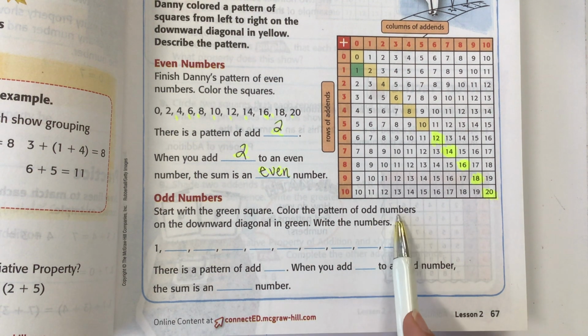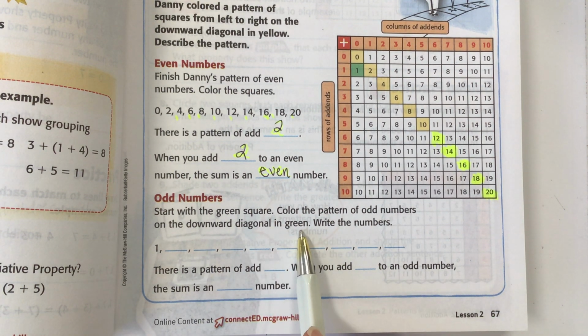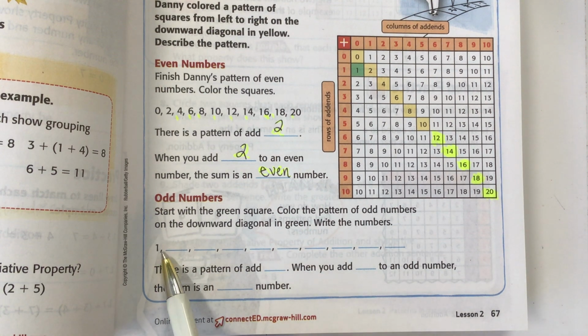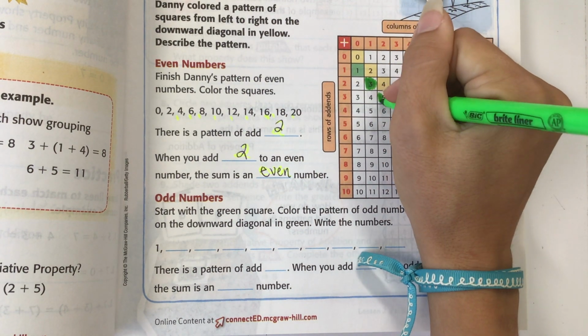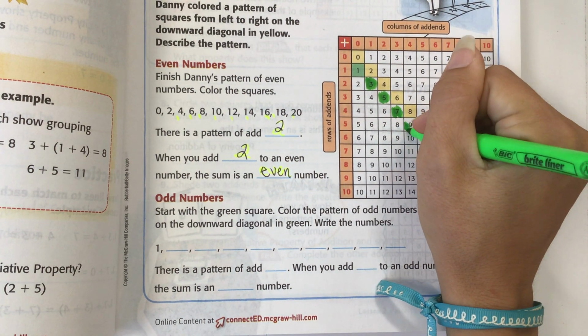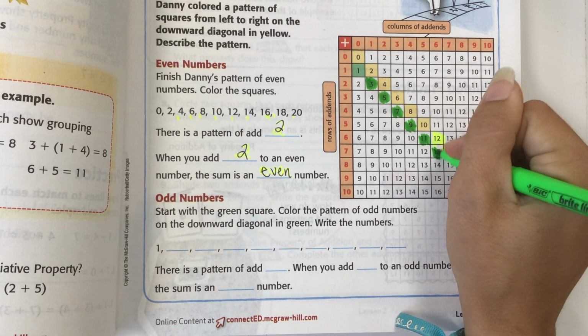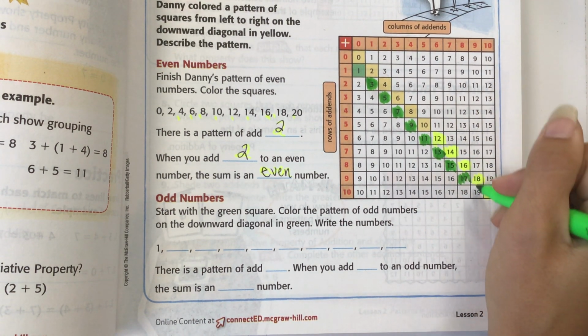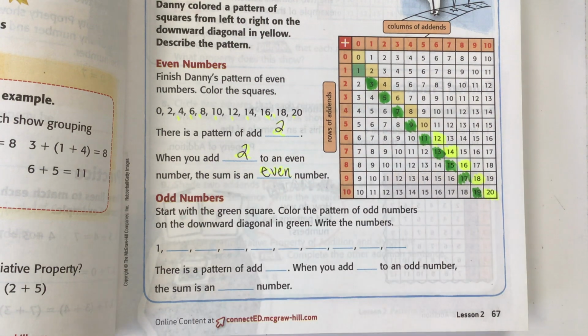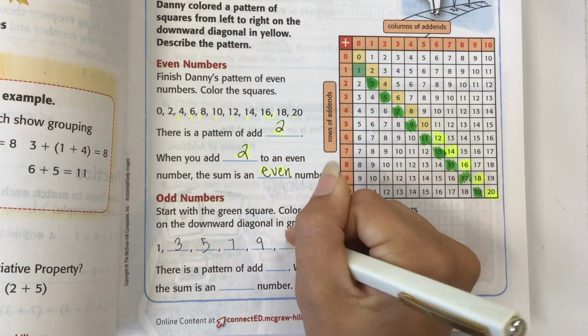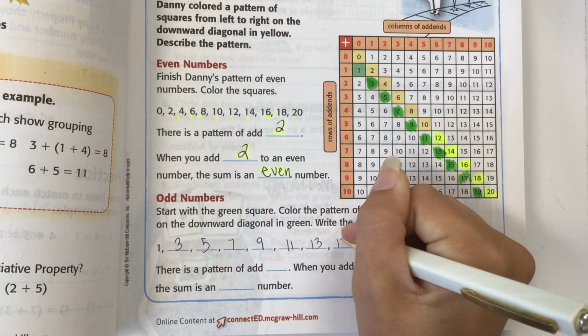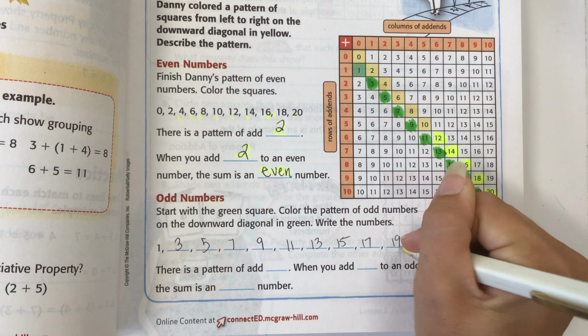Color the pattern of odd numbers on the downward diagonal in green, and then write the numbers. So we're going to start with the number 1, and we're going to color those that are kind of right beside those even numbers. So we go 3, 5, 7, 9, 11, 13, 15, 17, 19. So I'm going to put those in here. Use my pen. 1, 3, 5, 7, 9, 11, 13, 15, 17, 19.